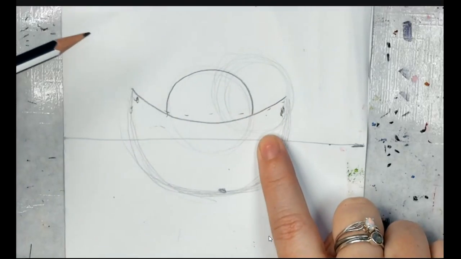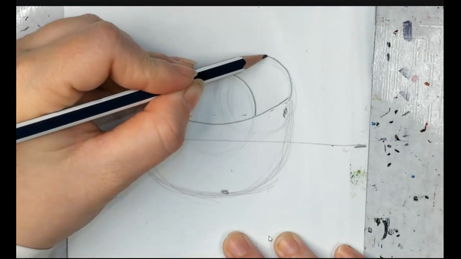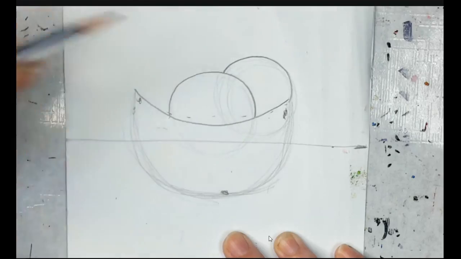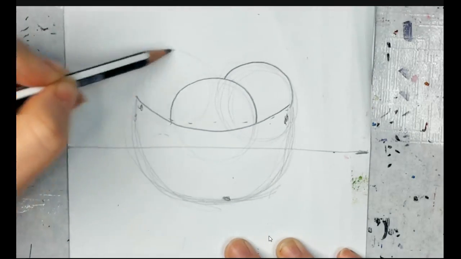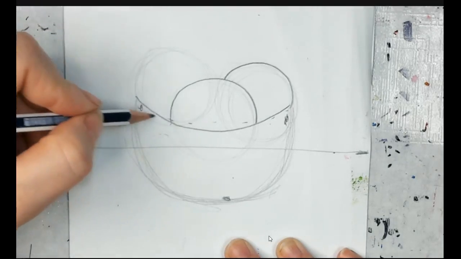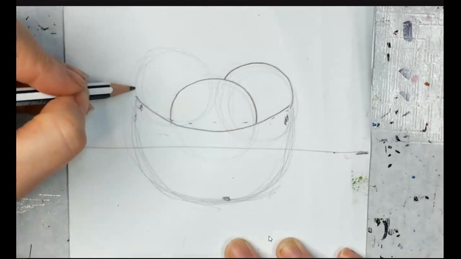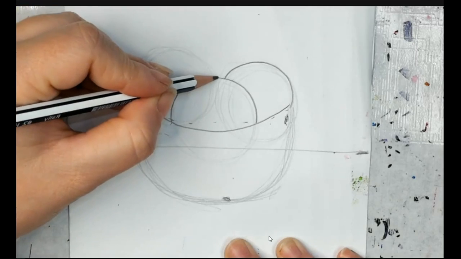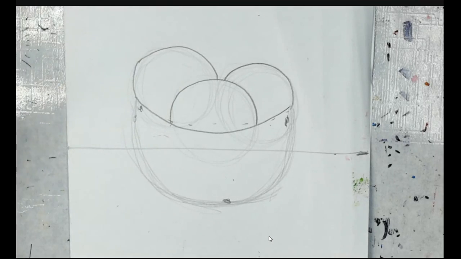We also want to see the orange underneath the bowl, and we're going to go ahead and darken that line. We're going to do that on the right side, we do it on the left side. See how the orange is overlapping, the orange is underneath the bowl, and then we come to the top and we darken what we want to be shown.